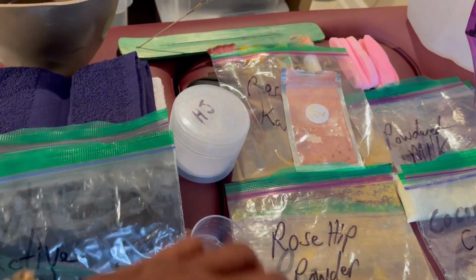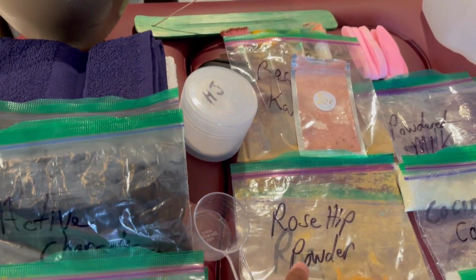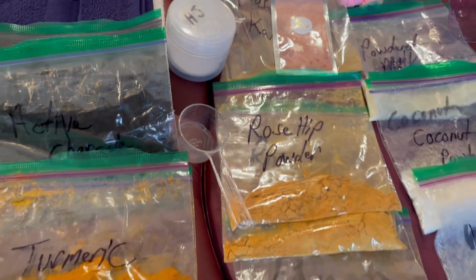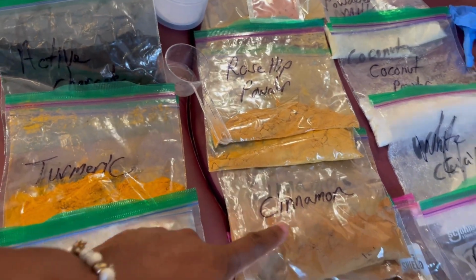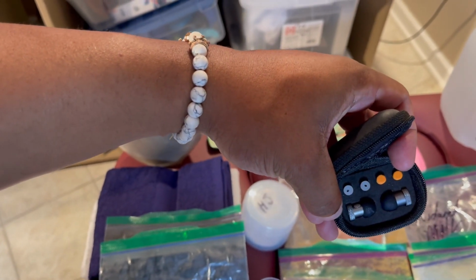So the additives, remember we went through rose kaolin clay, then we have rose hip powder, then we have cinnamon, we have cocoa. So let me just open it up. And you have different little compartments, different little earpieces and holes.